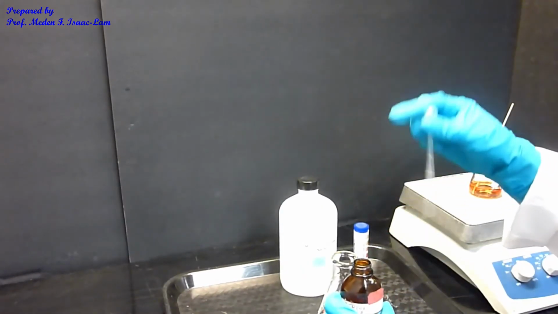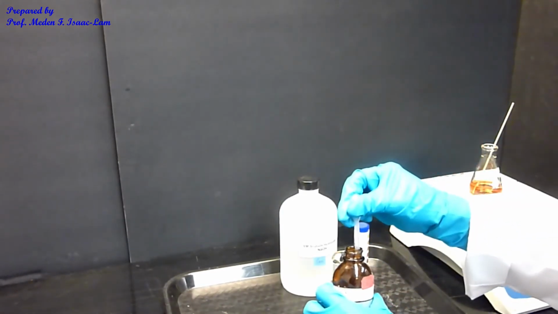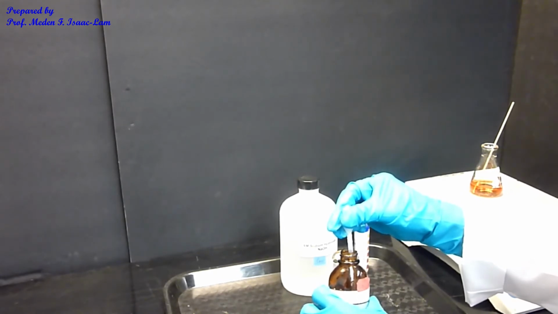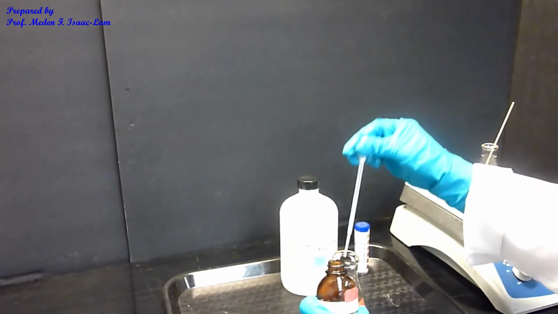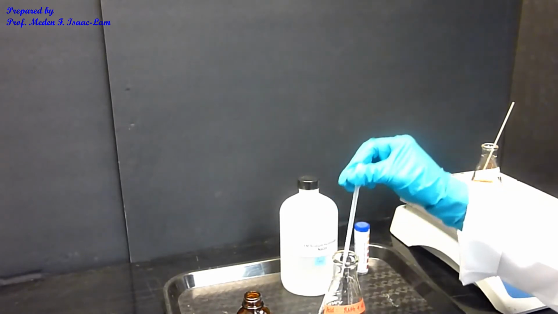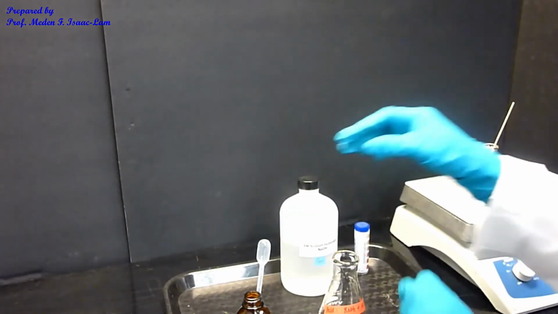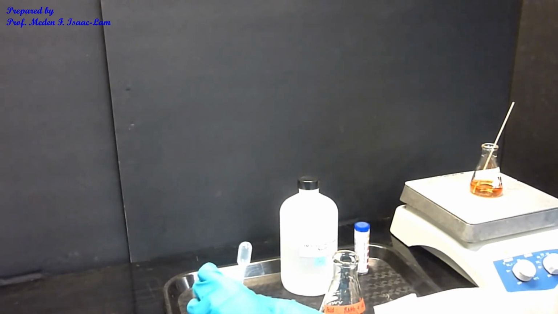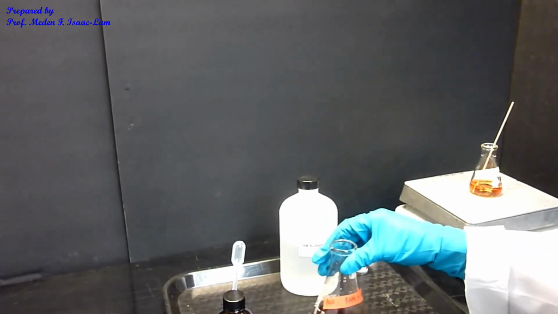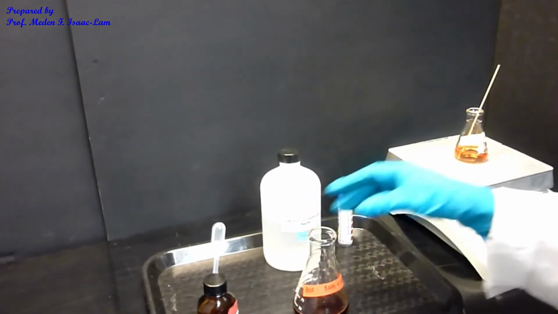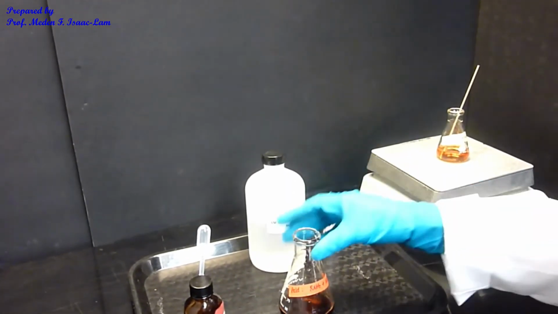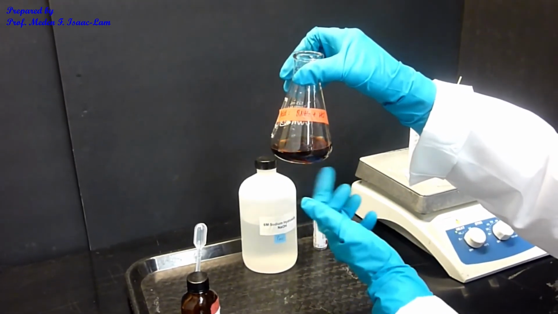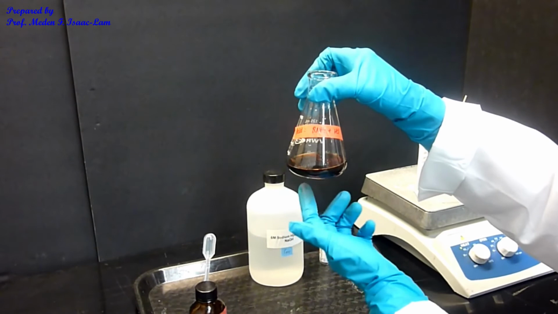I will add 1 ml of this reagent. I added 1 ml. I didn't see anything going on, but there's a mixture, like a blob of the reagents.